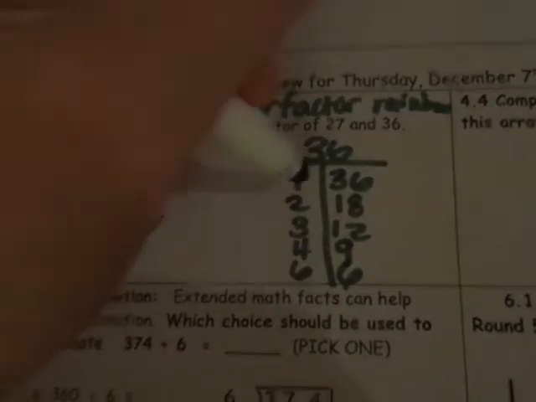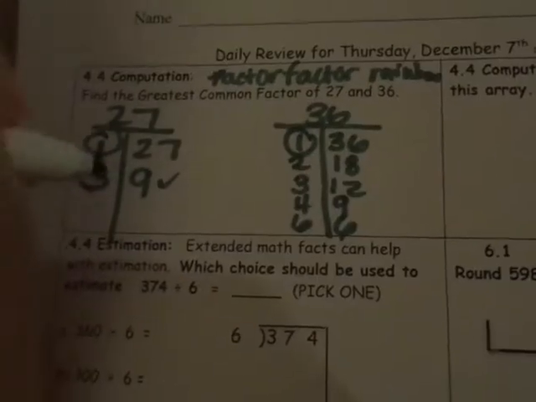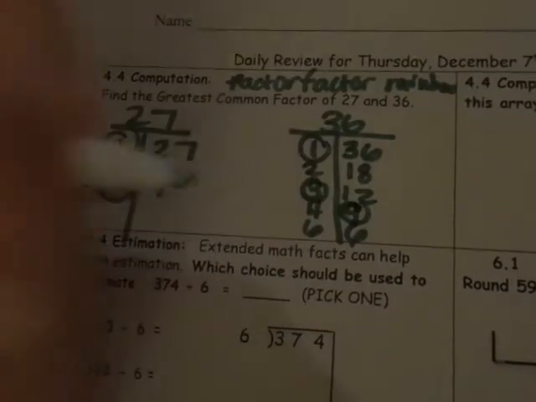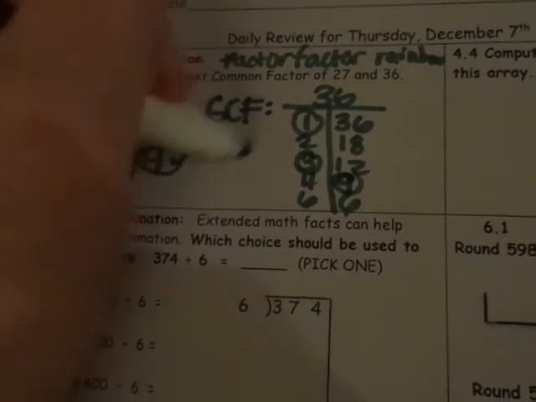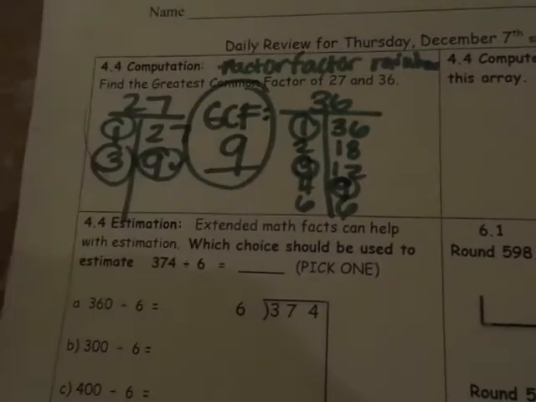So we listed all of our factors. Now we circle the ones they have in common. They both have 1, they both have 3, and they both have 9. So the greatest factor they both have is 9.